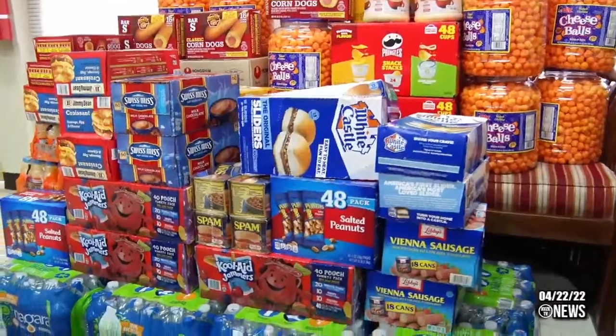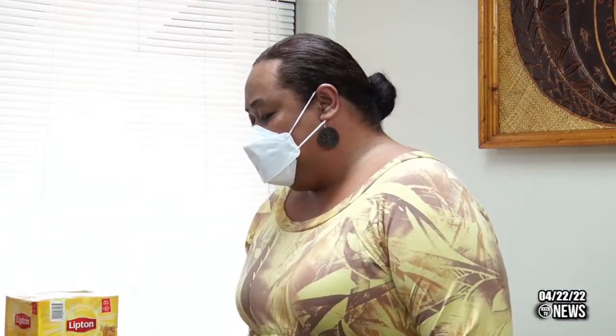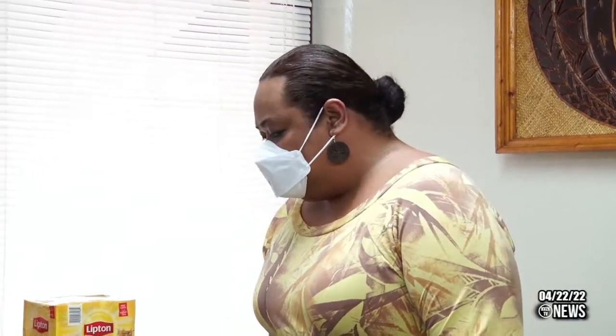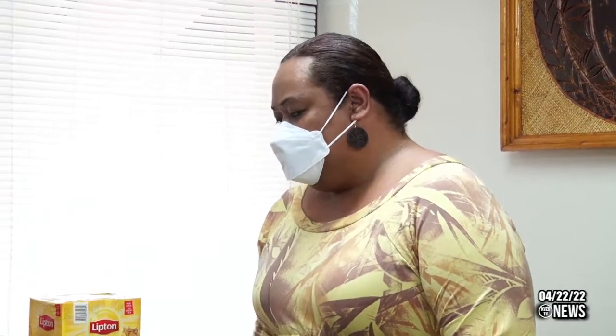And all the members of the Society of Fa'afafine in American Samoa, we are here to present these food items that you can see, a variety of snacks, and also water and other types of beverages to the men and women who are considered to be frontliners and first responders here at LBJ.